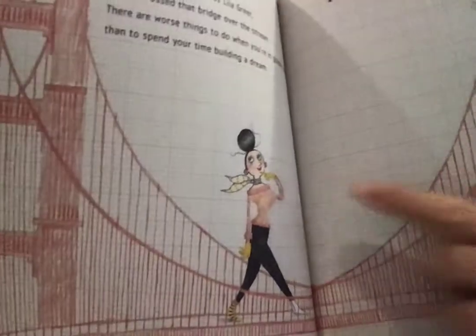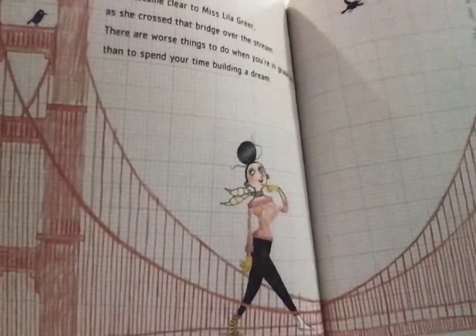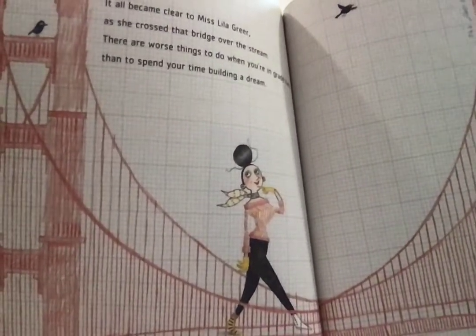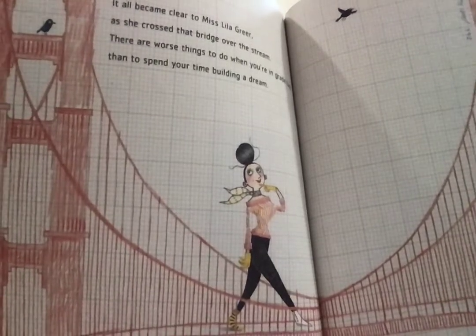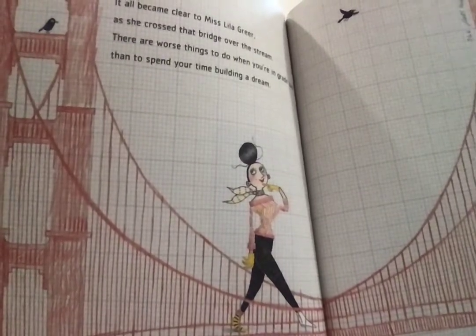So we can look at Miss Lila Greer now, and we can see how her expression has changed also. How do we think she feels about building now?